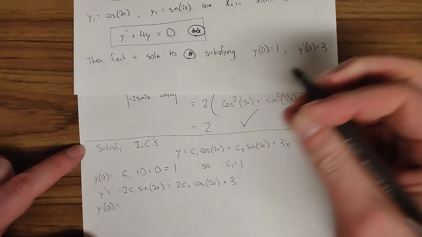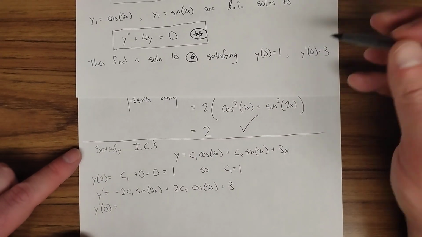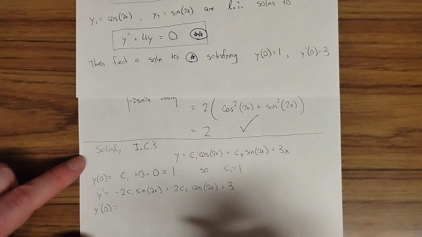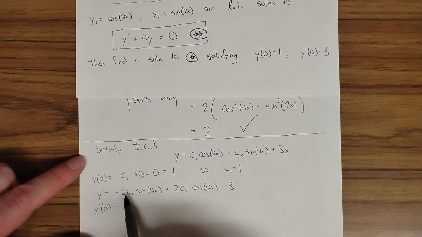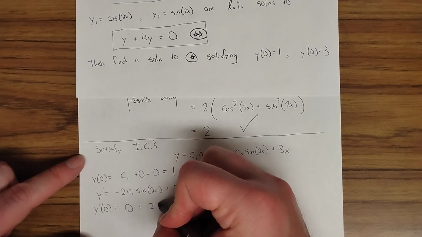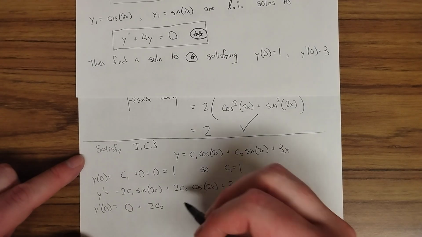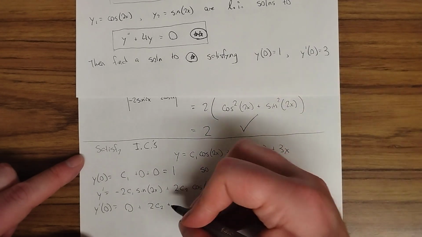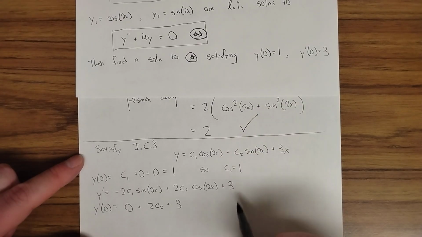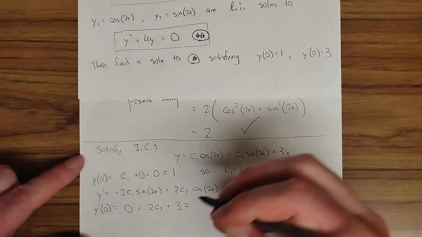Now I'm ready, because this initial condition tells me y prime of 0 equals 3. So let's plug in 0. Sine of 0 is 0, so this doesn't do anything. Cosine of 0 is 1, so I've got a 2c2 here, plus 3 equals, well, it's supposed to equal 3.